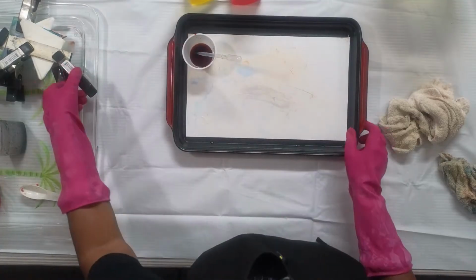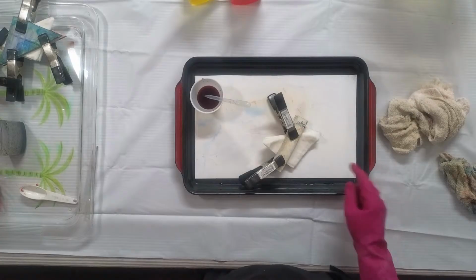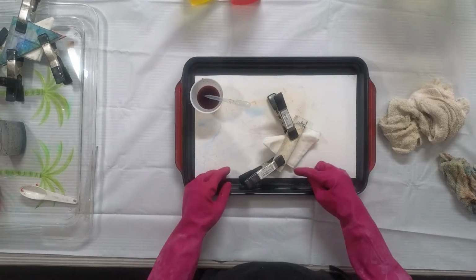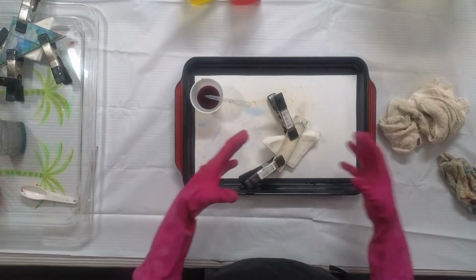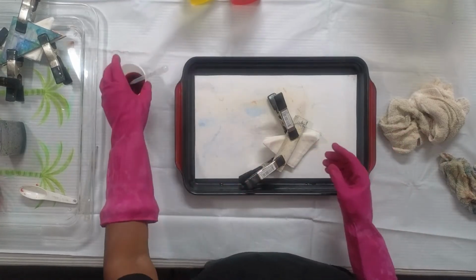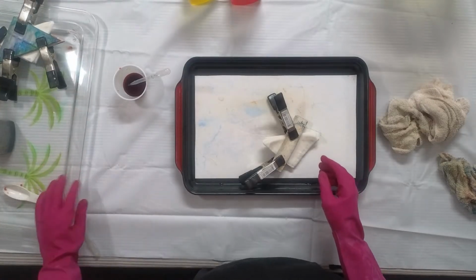And now I'm going to start applying color to our pieces of fabric. Now this one, I think what I'm going to do is mainly apply color at the points and just let it bleed, since I don't really have three distinct areas to apply dye from.